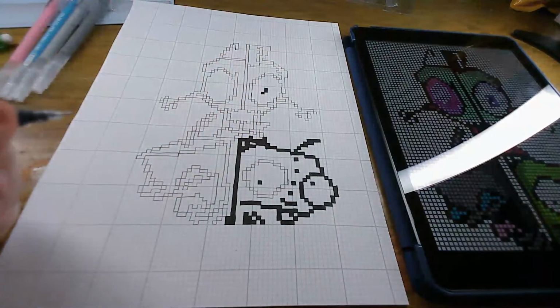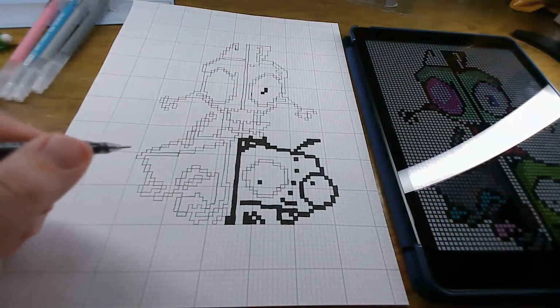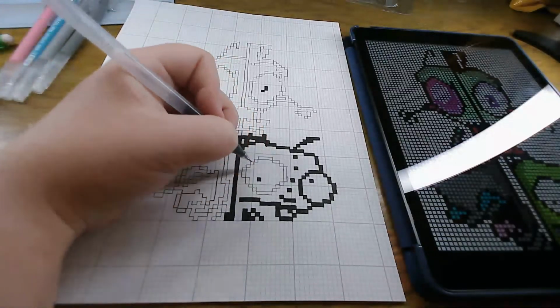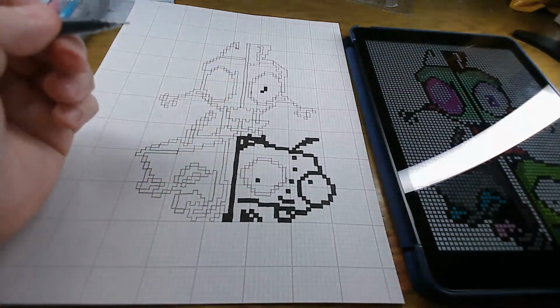Okay. Now let's do this last spot for his eye, and then we'll start coloring him in.